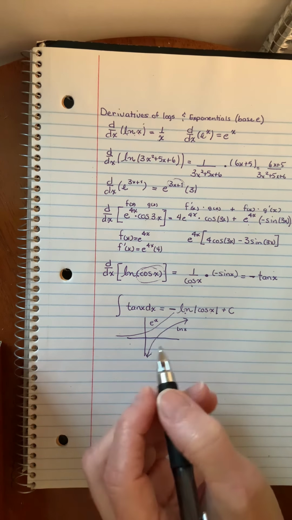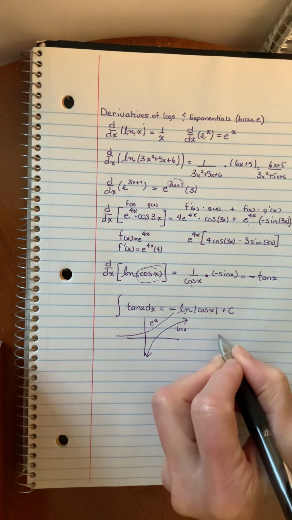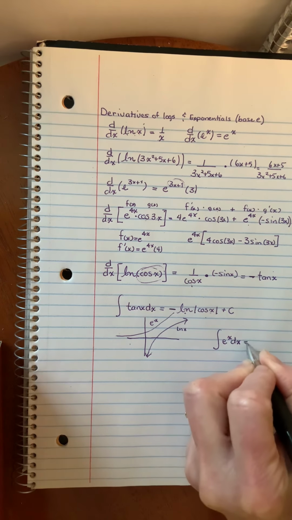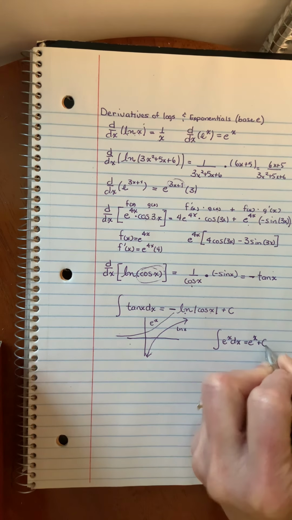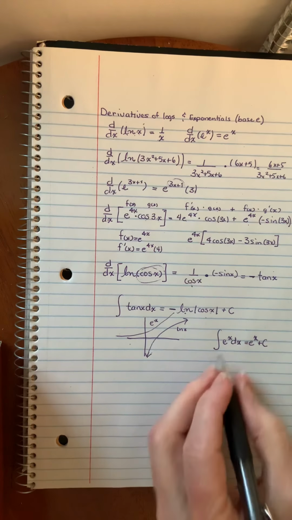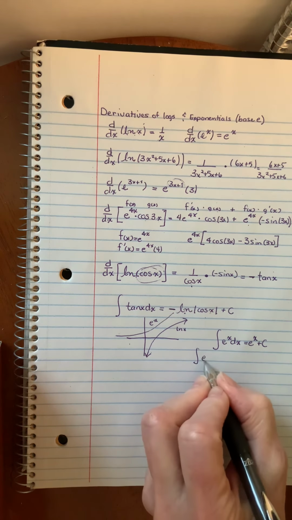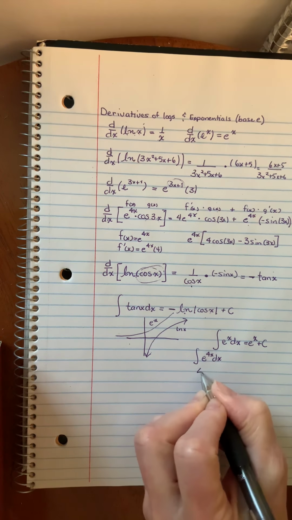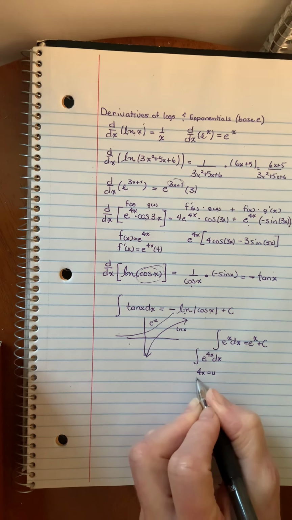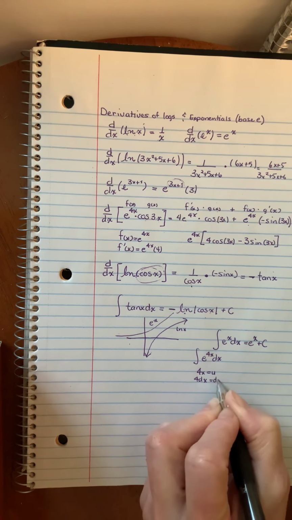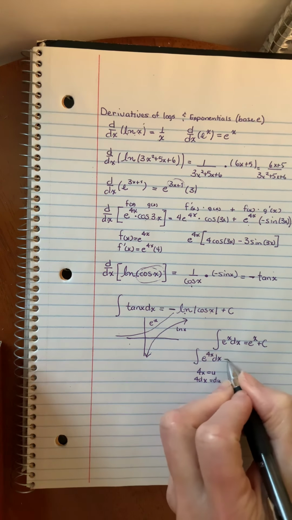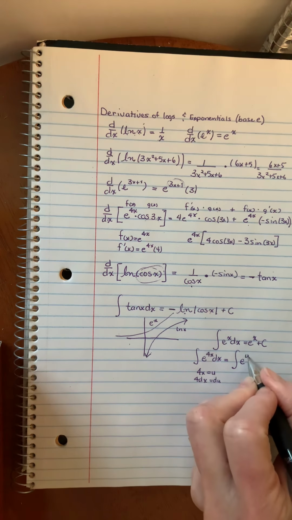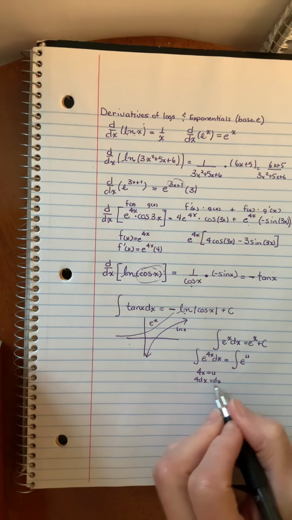Exponentials, no big deal. Just an example of an integral of an exponential. If I take the integral of e to the x dx, guess what? I get e to the x plus c. It's itself. If I take the integral of e to the 4x dx, then I have to do substitution. So let me take 4x equals u, so then du is equal to 4 dx.